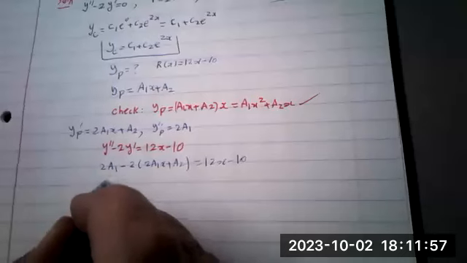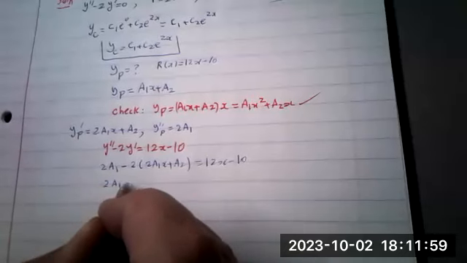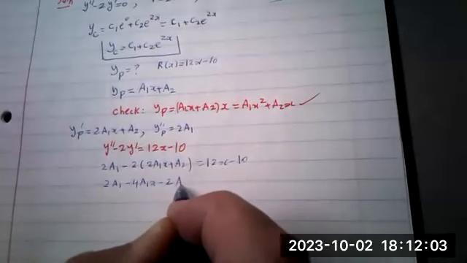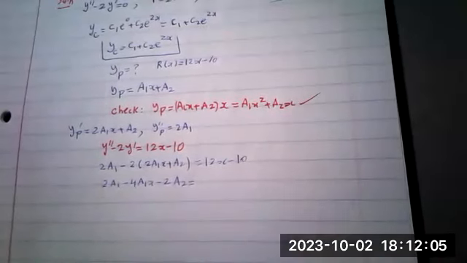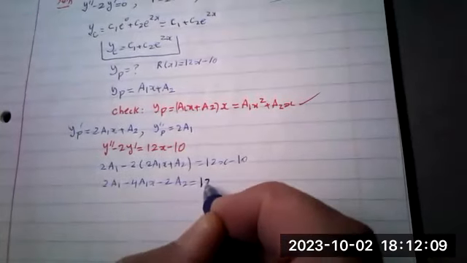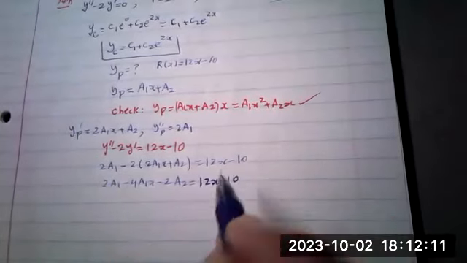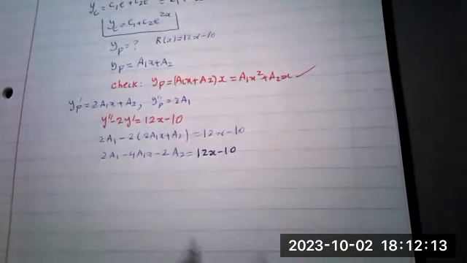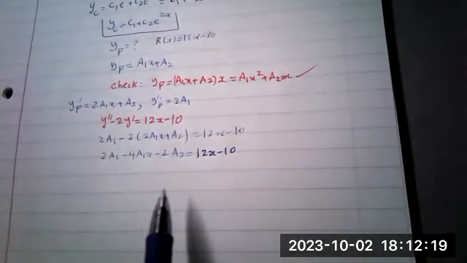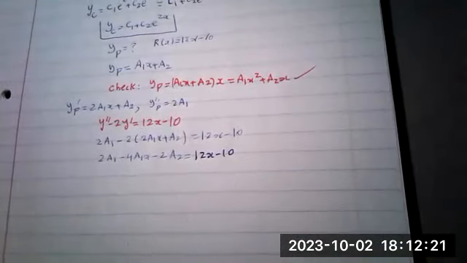Simplify this one. It's 2a1 minus 4a1x minus 2a2. Okay, 2a2 equal to the 12x minus 10. Yes, 2 times 2 would be 4. Now you see on the other side, you have a polynomial. The way we are going to get it, you know that polynomials are different only in their coefficients.